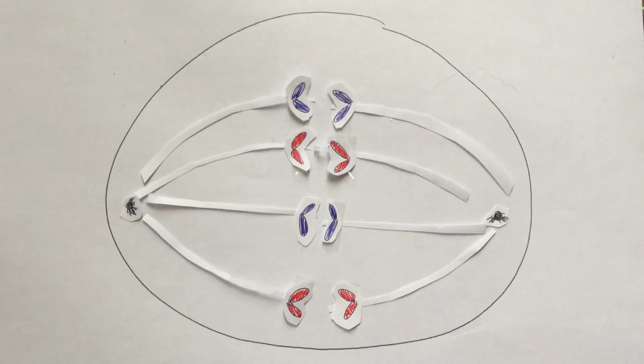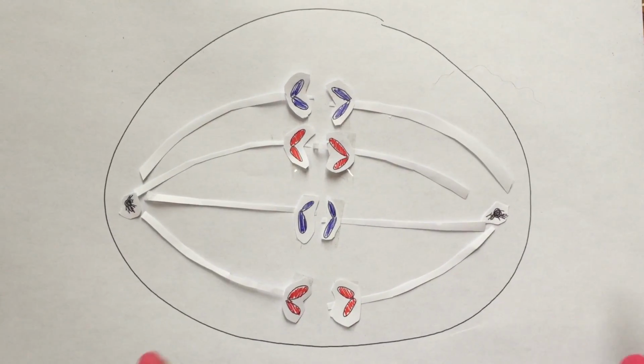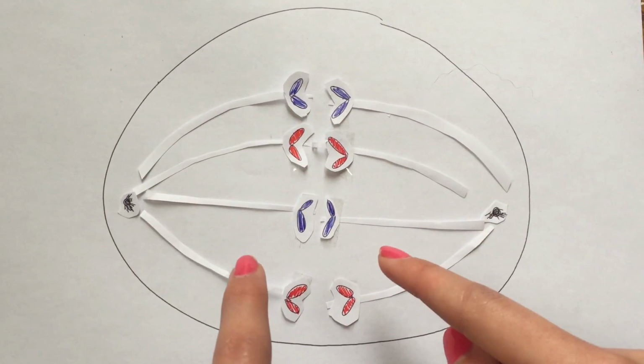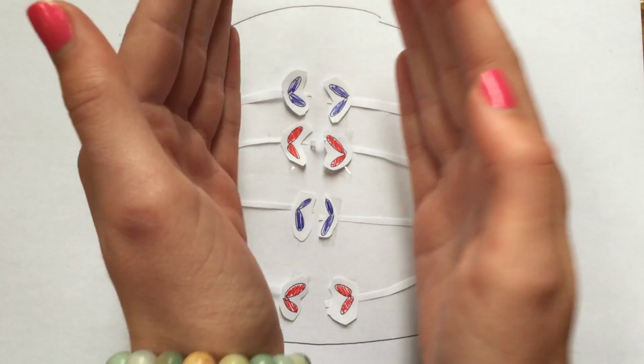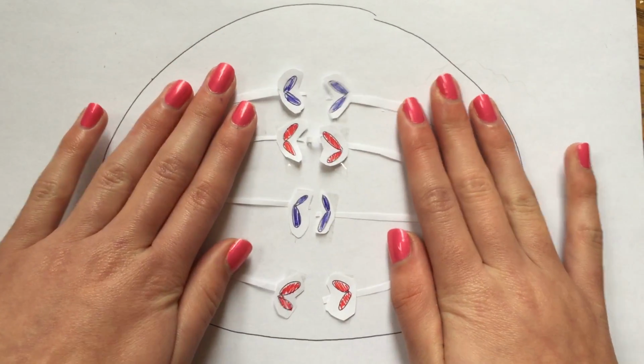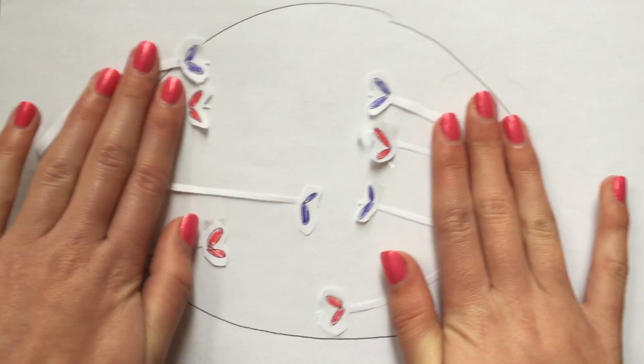So now here we have anaphase. The spindle fibers have attached to all the chromosomes, and now the sister chromatids in each chromosome separate, and they get pulled apart by the spindle fibers like this.